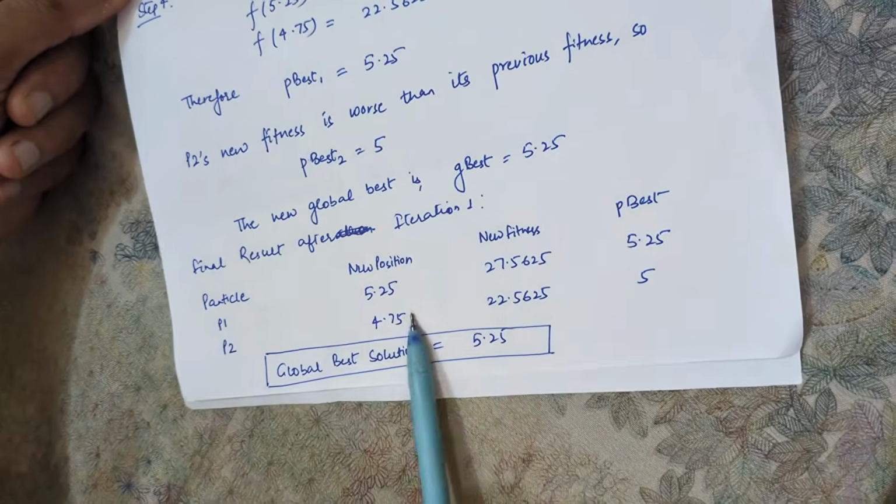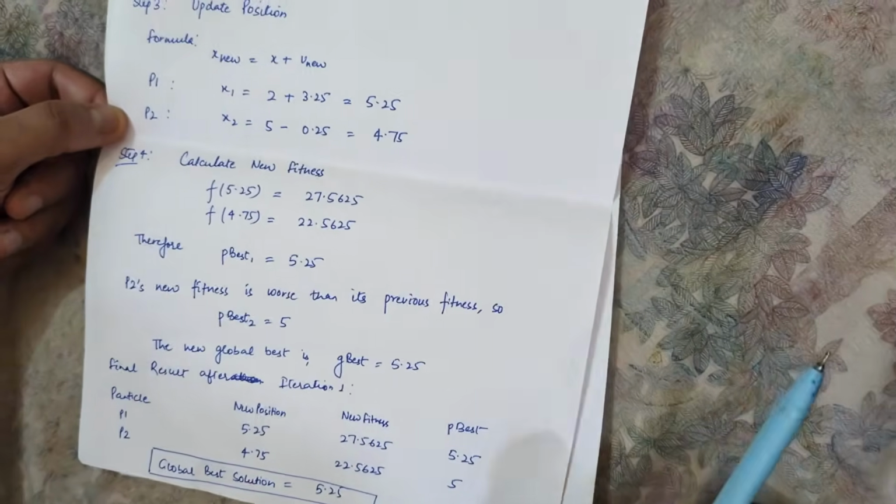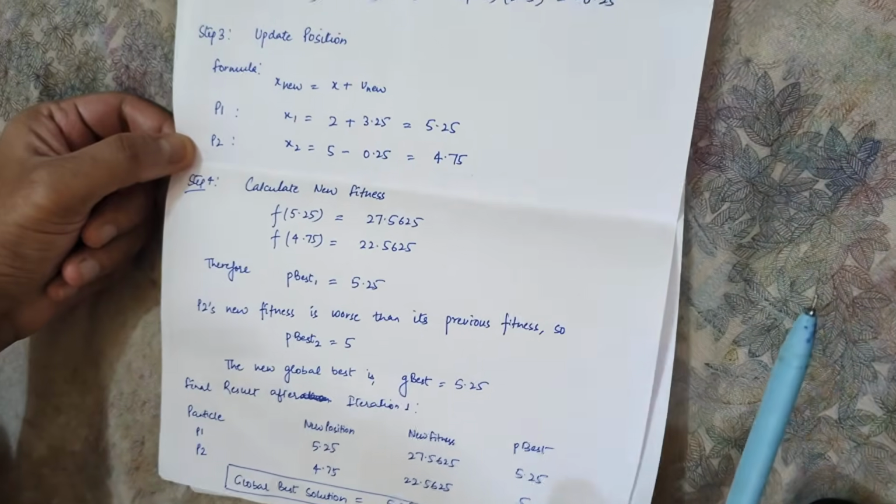This will continue until the results converge, and hence you will reach the optimal solution. So that was all about swarm optimization.